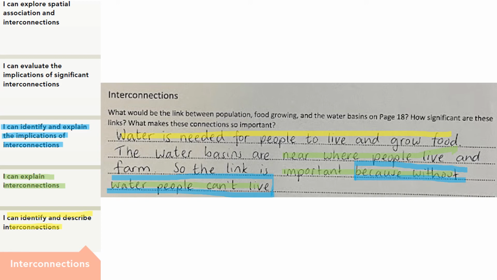Have they evaluated the implications? So have they weighed up the pros and cons of the significance of that interconnection? No. I only wrote 2 sentences. There's no if below that. They could then have talked about the positives of water being in water basins and the negatives, and then evaluating overall the link. That might have been, but they haven't got to that point. So in this instance, I would assess the student at step 3. Students finally up to step 3 in that one. Okay, next one.